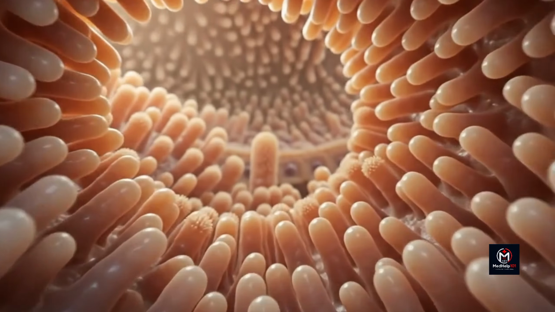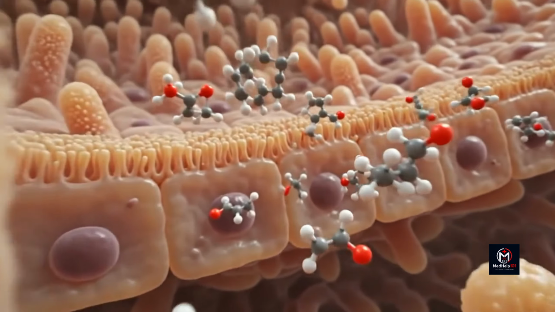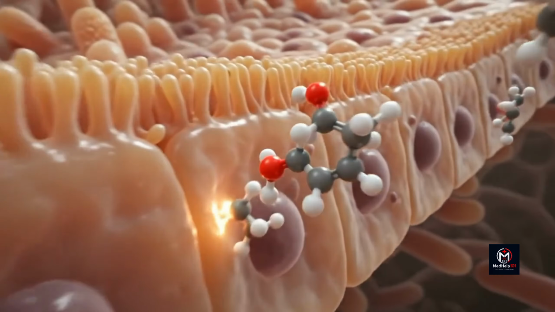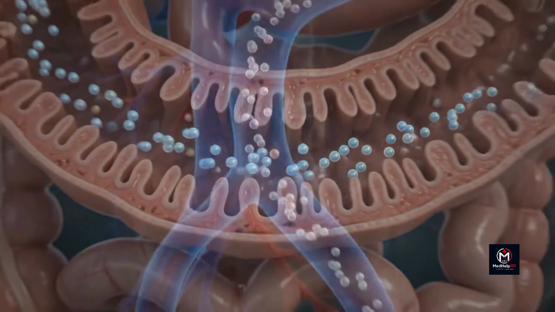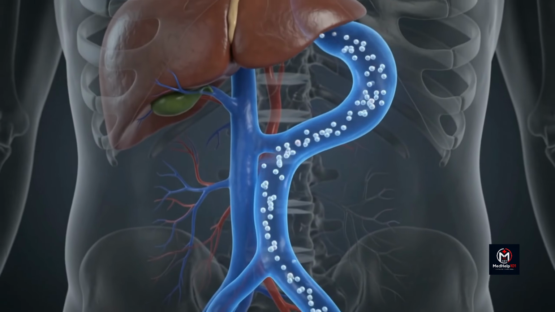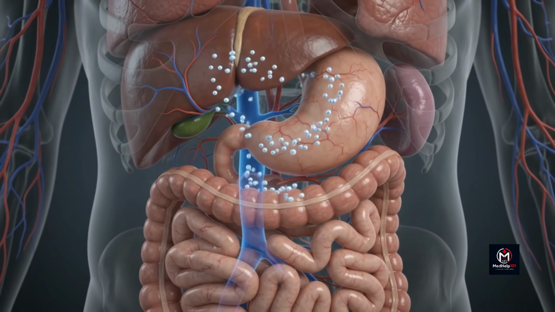The small intestine has millions of tiny finger-like projections called villi. These structures greatly increase the surface area for drug absorption. Most of the medicine enters your bloodstream here. From the intestine, the medicine enters the portal vein. This special blood vessel carries absorbed substances directly to the liver.